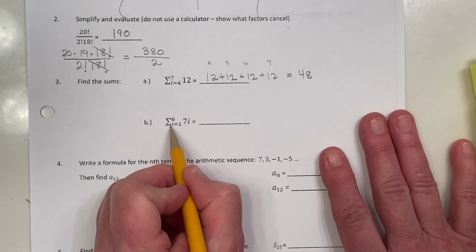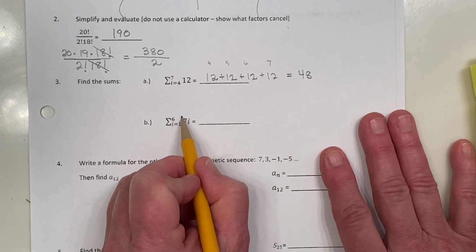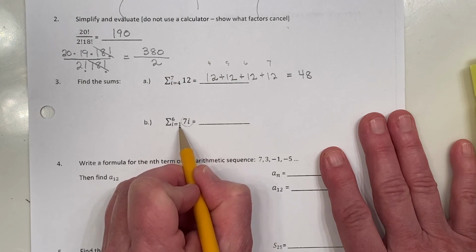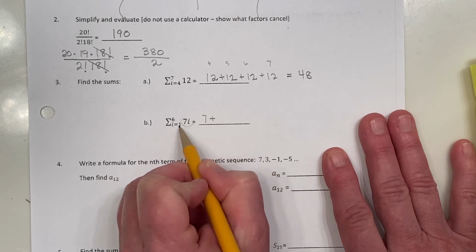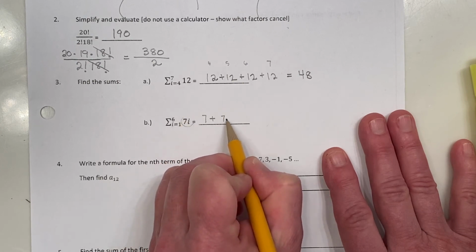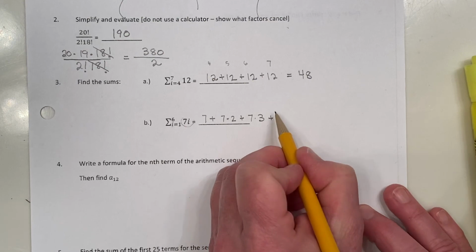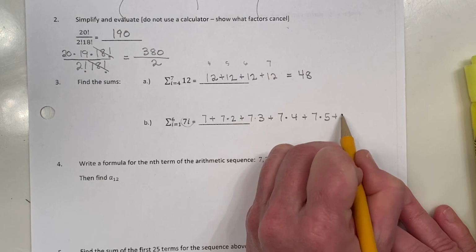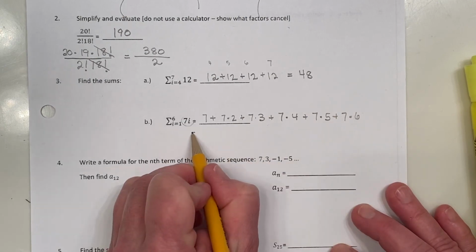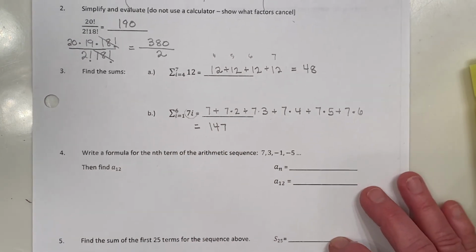In part B, the index of summation is I. We start with I equals 1, we go up to I equals 6. We do have an I in this formula right here. So let's plug in 1. So 7 times 1 is 7. Plus when I is 2, it's going to be 7 times 2 plus 7 times 3, etc. until we get to 7 times 6. All right, and then with the use of a calculator, if we add all those terms, we're going to get 147.